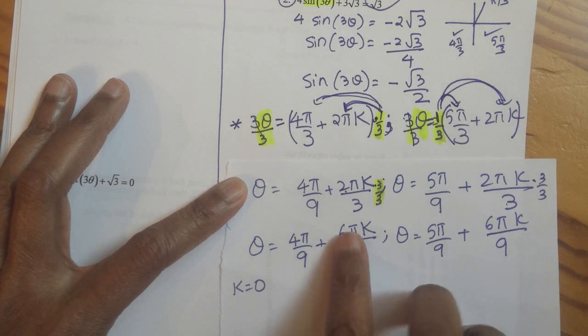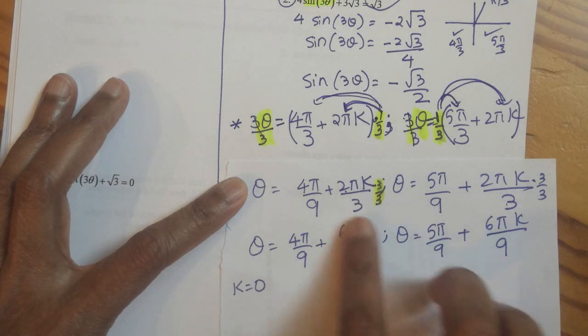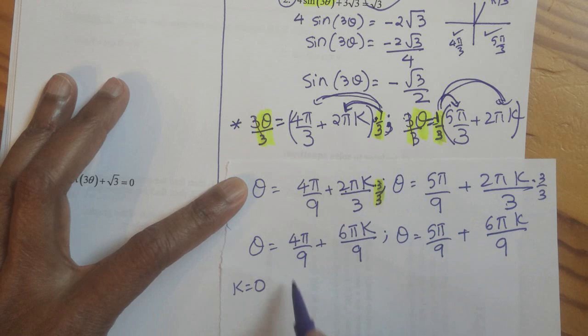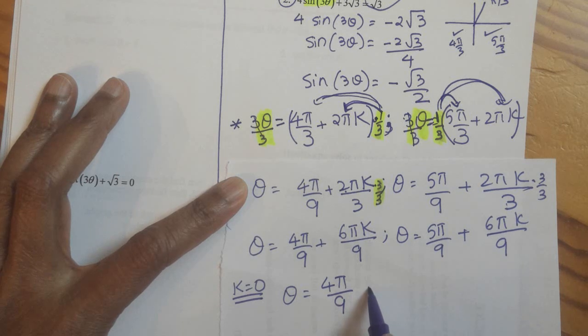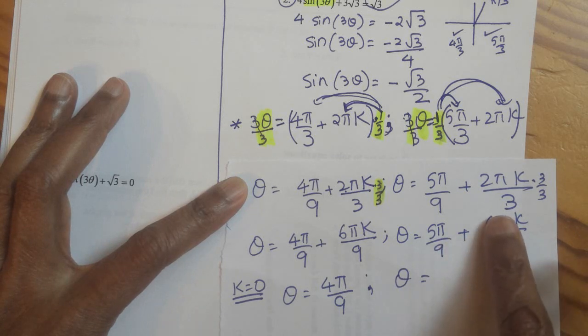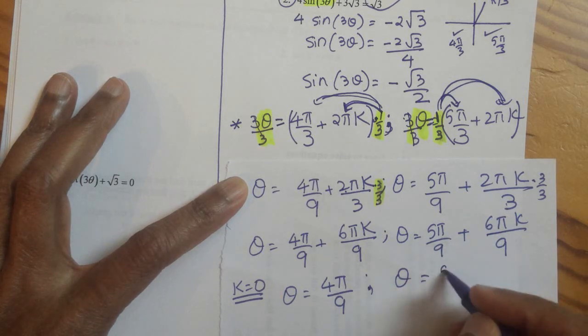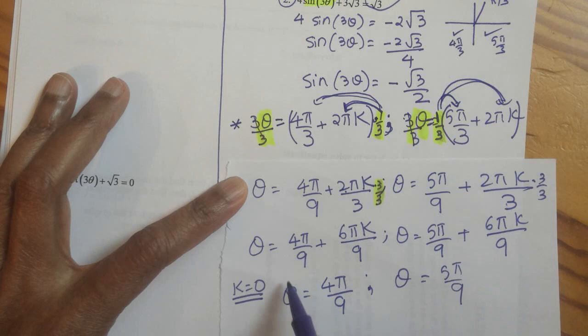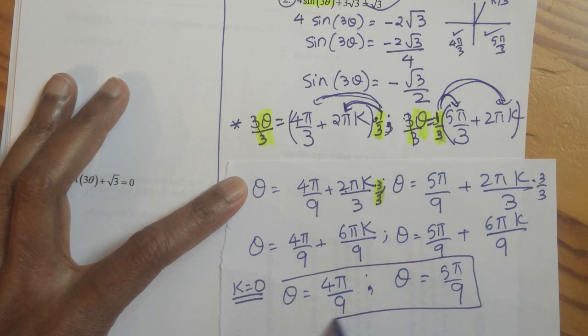So if k equals 0, anything times 0 will be 0, so this whole term is gone. So my first set of solutions is going to be theta equals 4 pi by 9, when k equals 0. And theta is equal to, I'm still at k equals 0, so this whole term is gone, 5 pi by 9. So this is my first set of solutions.